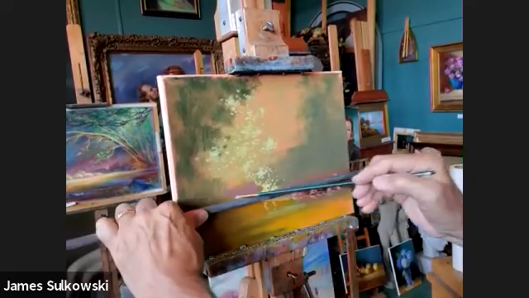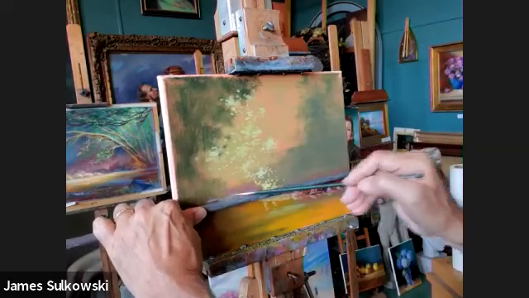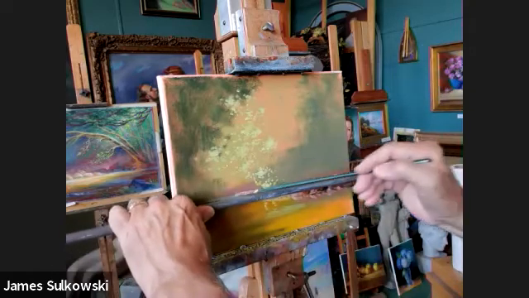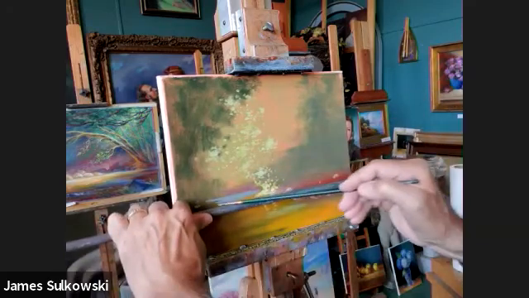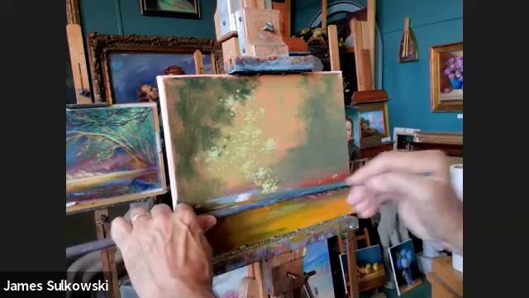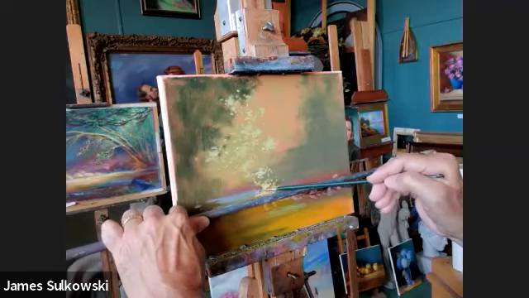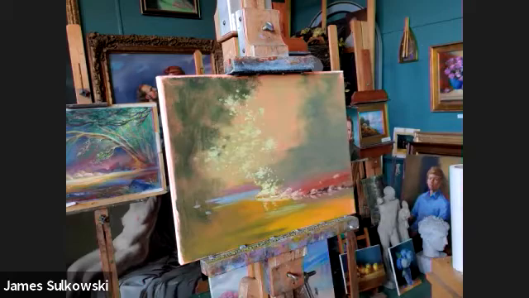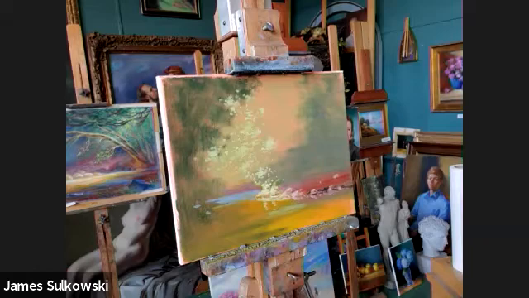Now here's some ultramarine blue. Now this has to be very straight back here. This is just blue and white, ultramarine blue and white. And that's going to make that water lay down and go away. I hope you can see that color okay. Hope it's coming out.